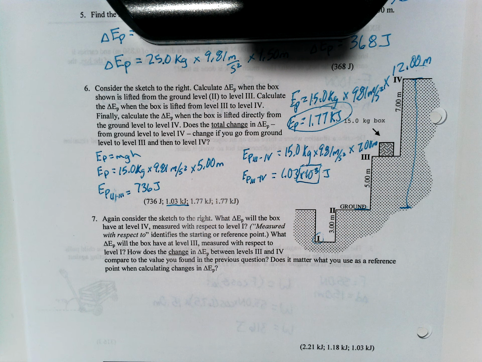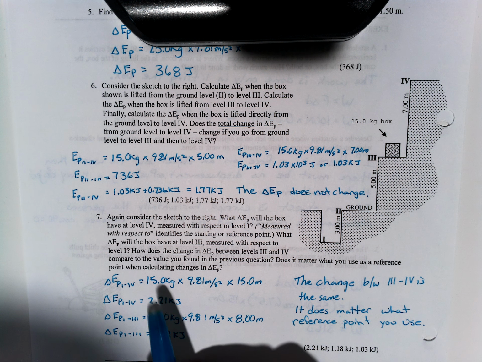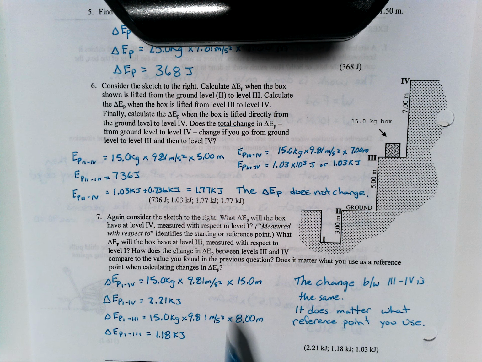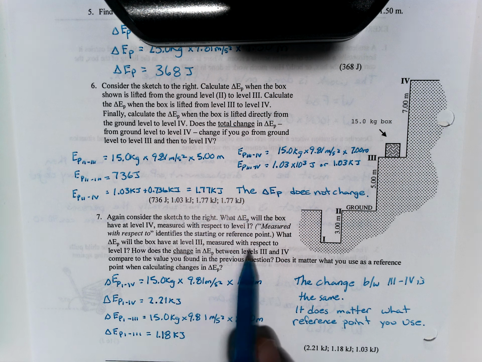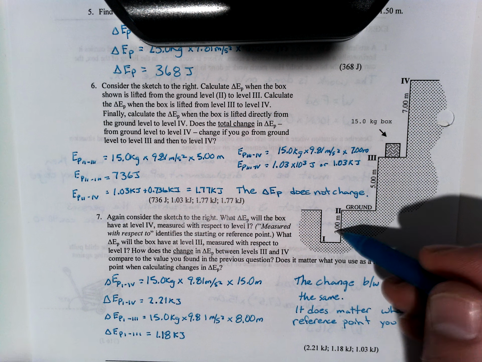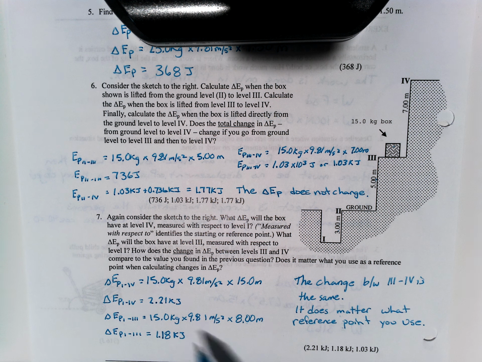I'm going to do this and then I'll show you the answer just to shorten up this video a bit. So we just have 15 times 9.81 times 15 meters. Our total change is 2.21 kilojoules. The second part asks what the box will have at level 3 measured with respect to level 1. We have a difference of 8 meters with respect to level 1, so we get 1.18 kilojoules. Then it asks, does it matter what you use as a reference point when calculating the potential energy? It does matter.